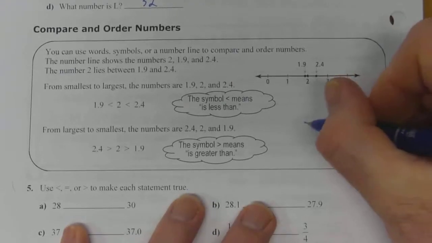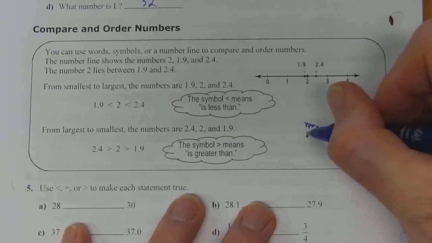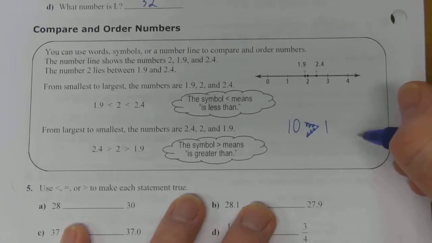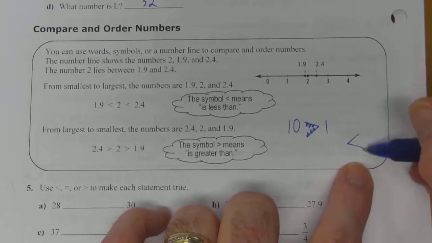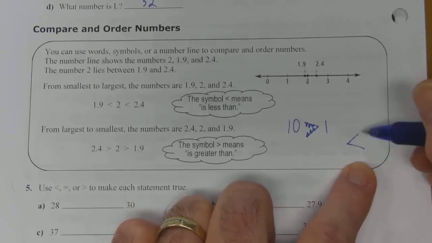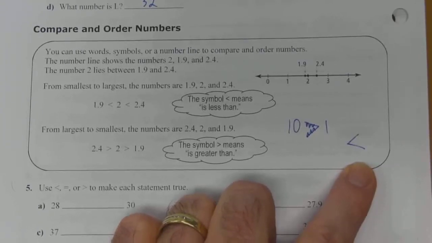If you're forgetting your symbols, I learned it where it's a crocodile's mouth and he's hungry, so he's going for the biggest number. So the biggest number goes here, so that could be 10 and that could be 1, for instance. He's going to go for the best meal. Now, the other way to look at it, this opening is bigger than this tip is, so the bigger number goes on the opening. The smaller number goes on the point. So that's the other way to look at it.